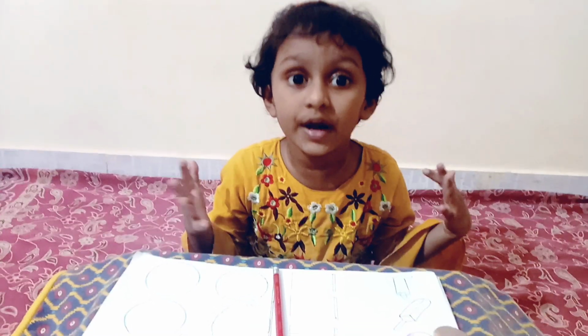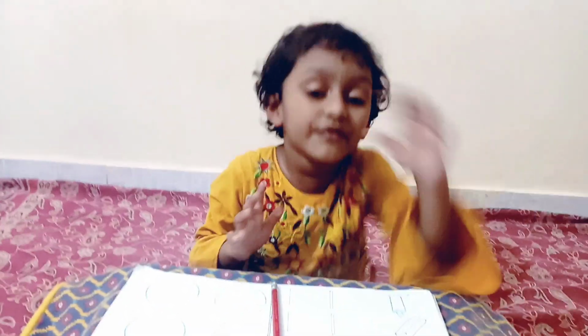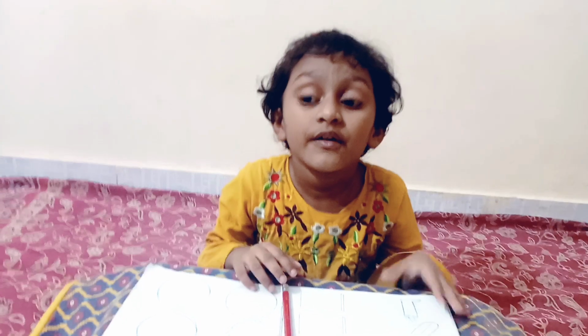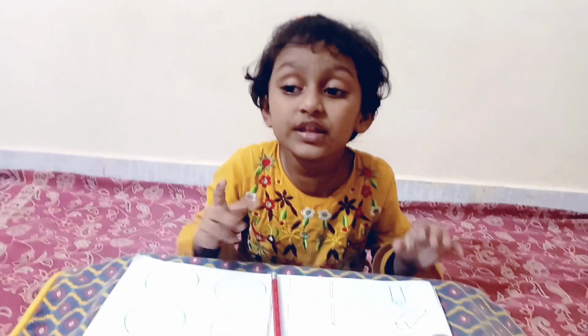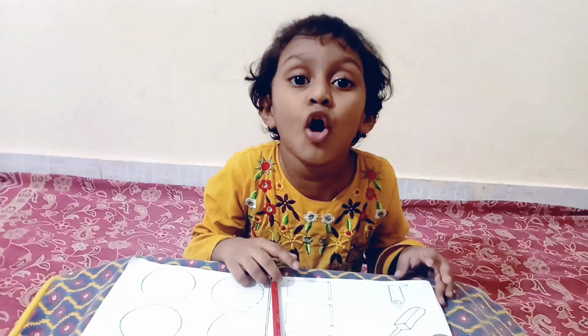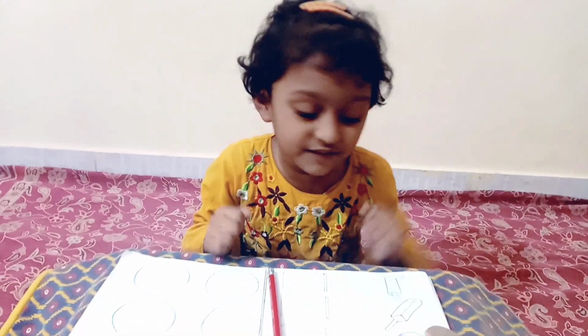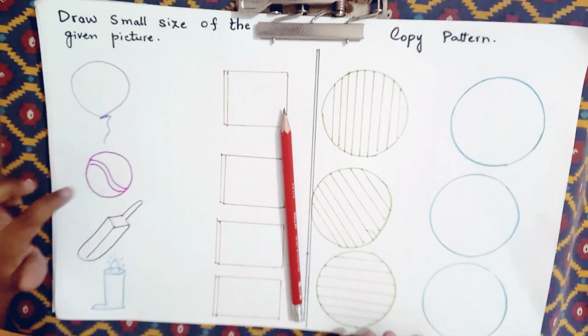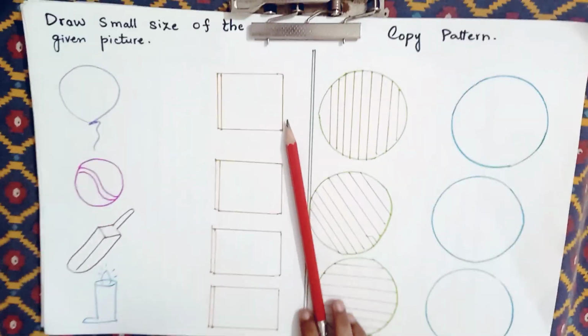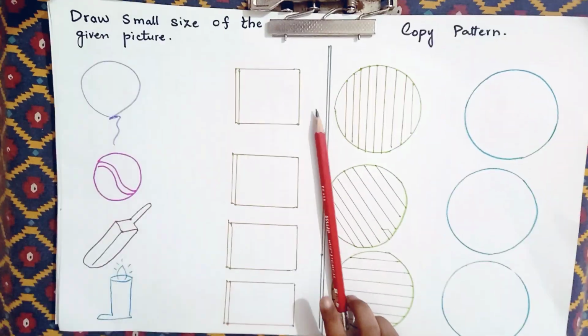Today we are learning some different activities you should try at your home. This is a very easy activity. There are some pictures: balloon, ball, and candle, and they are balls.